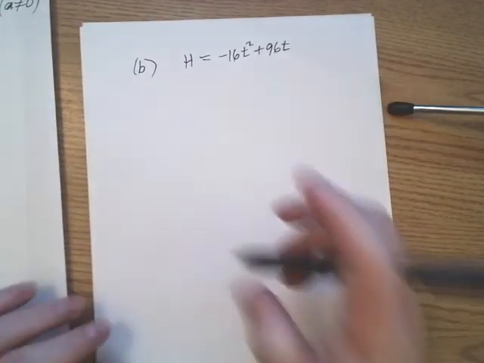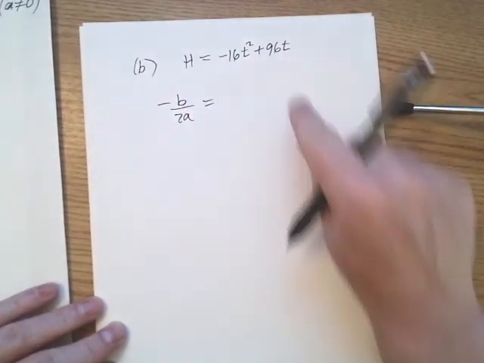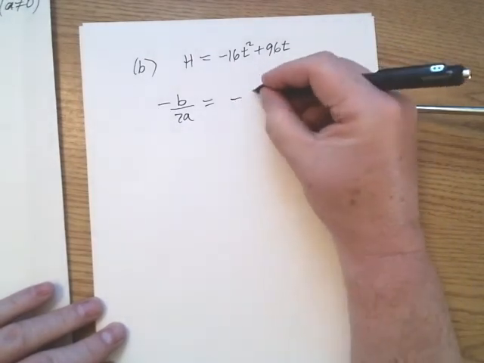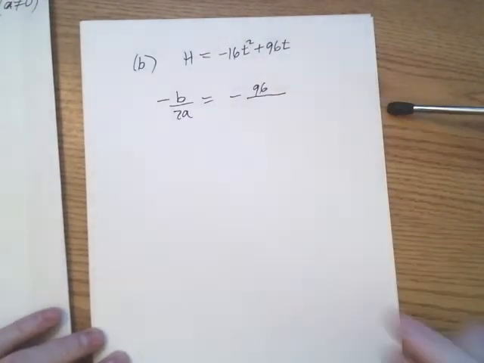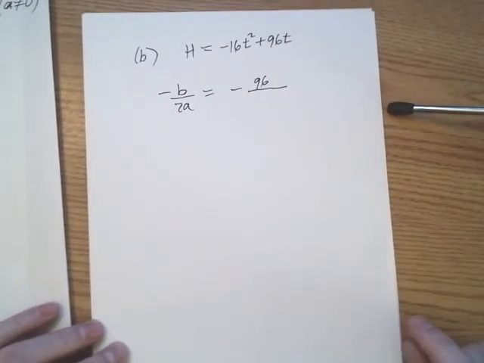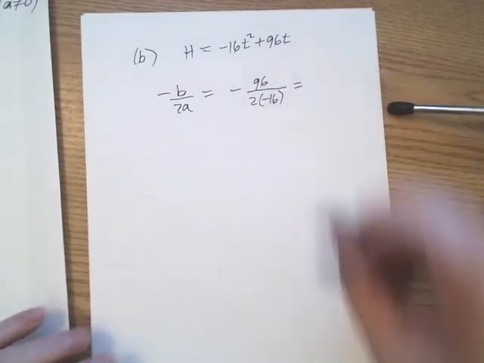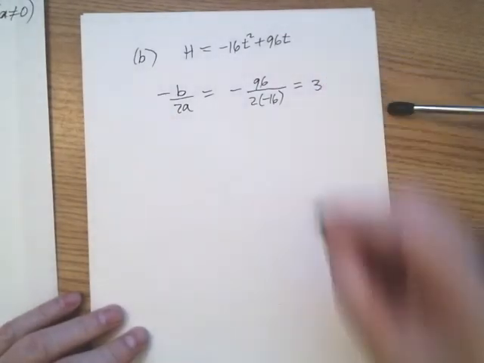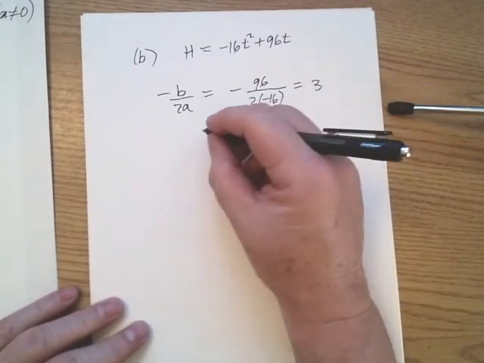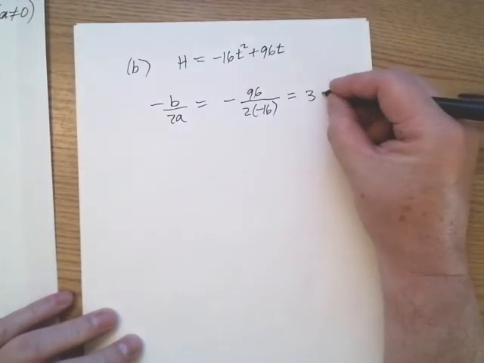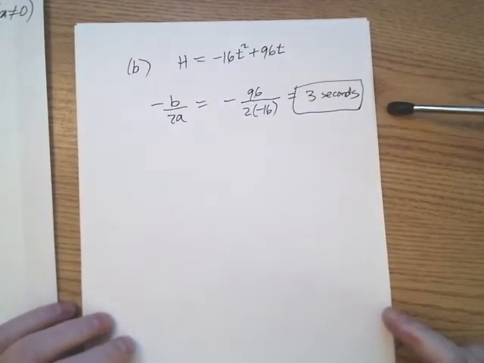Let's say the t coordinate of the vertex, we got negative b over 2a. Remember, b represents the coefficient on the first power of the independent variable. So that's on the t, over 2 times negative 16. And that's half of what I just got earlier, so that is indeed 3. So this is going to be in seconds. So we've got 3 seconds. That's when it's going to reach its maximum height.